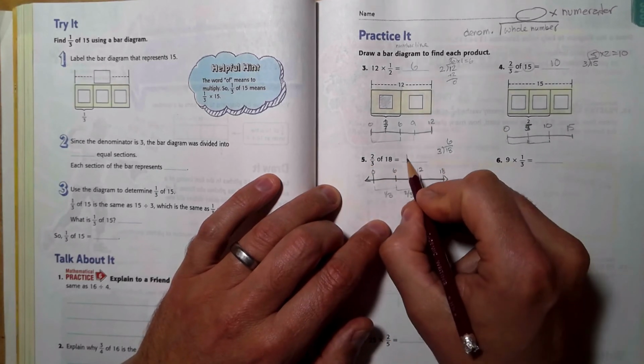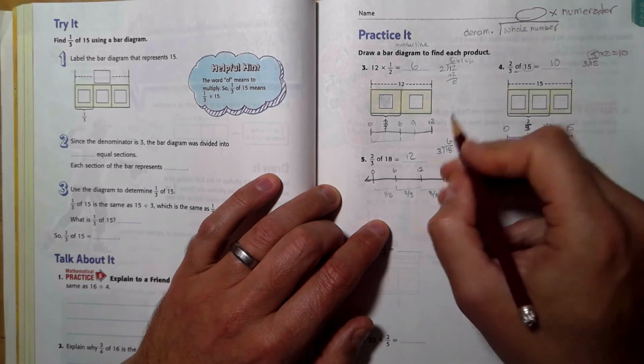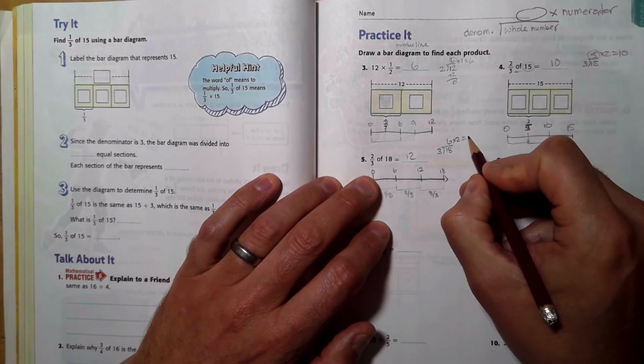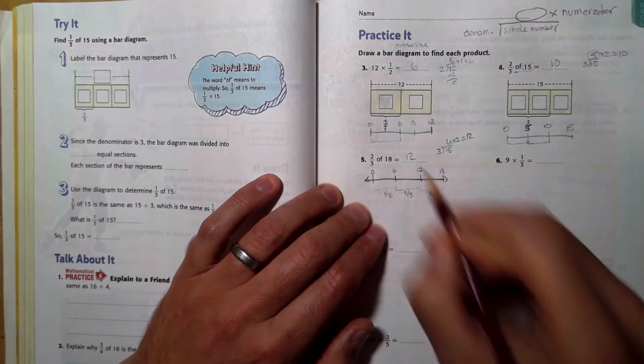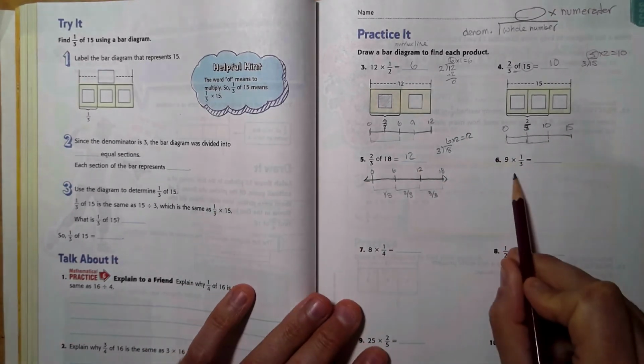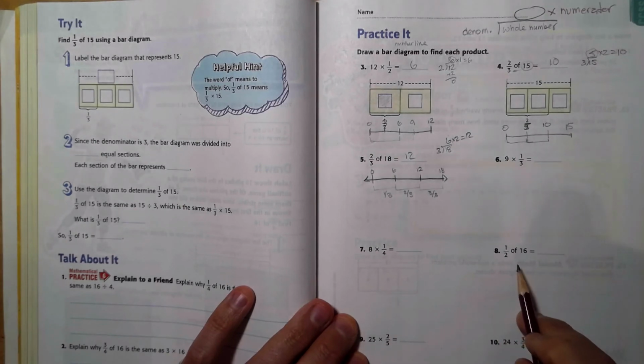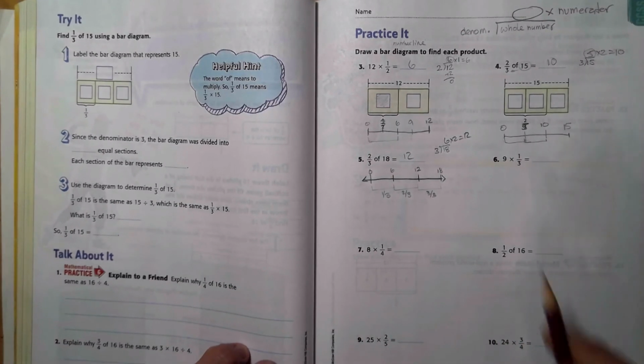2/3 here is 12. We can do the same thing. We can take the answer here and multiply it by the numerator, which is 2, just to check, and that would be 12. So that is correct. So that's what you're going to do for 6, 7, and 8, and 9 and 10. So you're going to do all of them, 3 through 10. Ready, set, go.